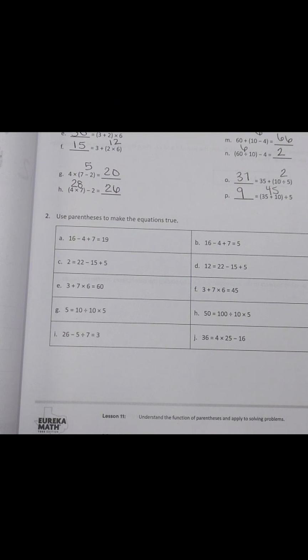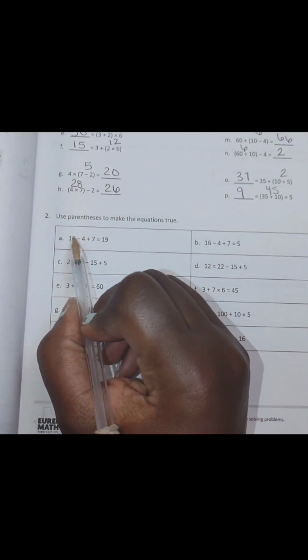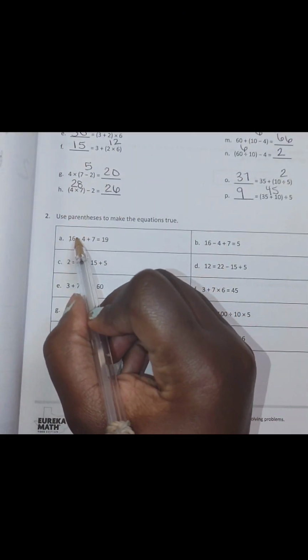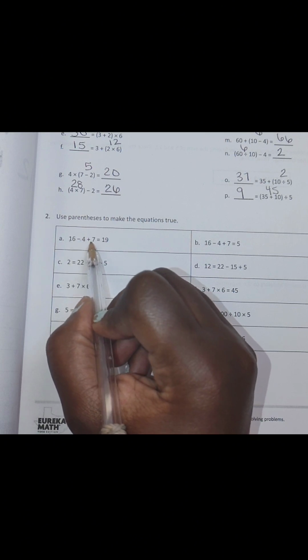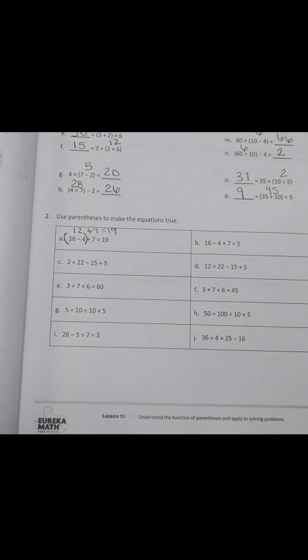All right, so first we start with 16 minus 4. Well, 16 minus 4 is 12, and 12 plus 7 is 19. So we put the parentheses here. And we write it out above there, just so that they can see it.